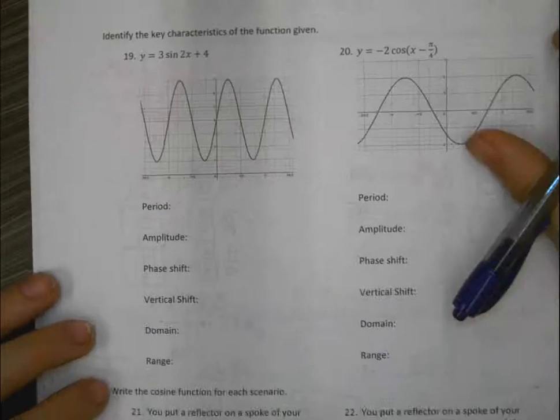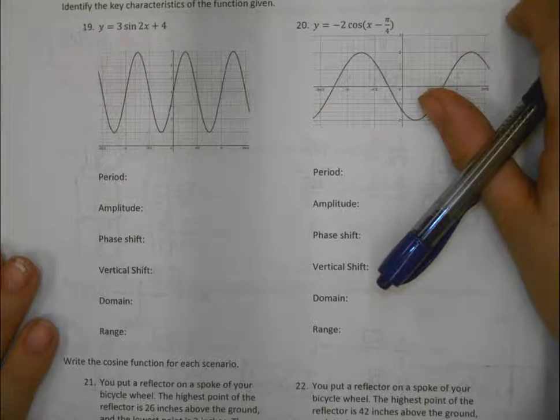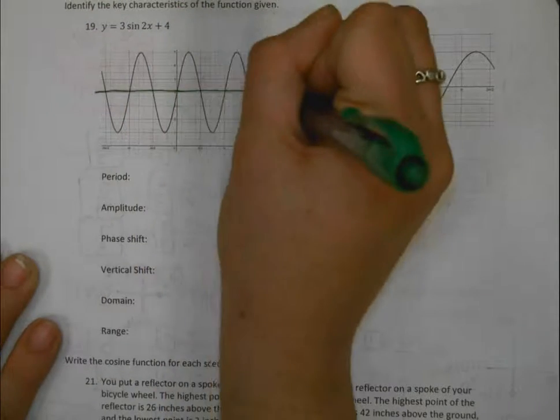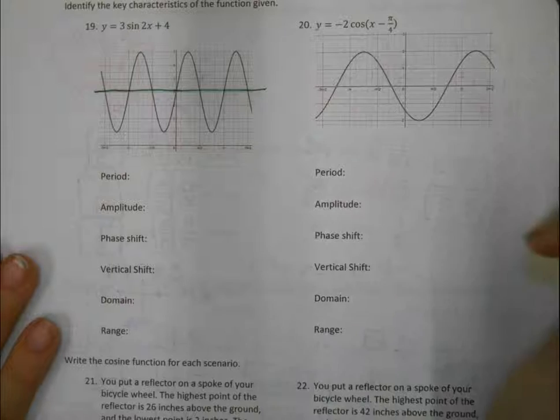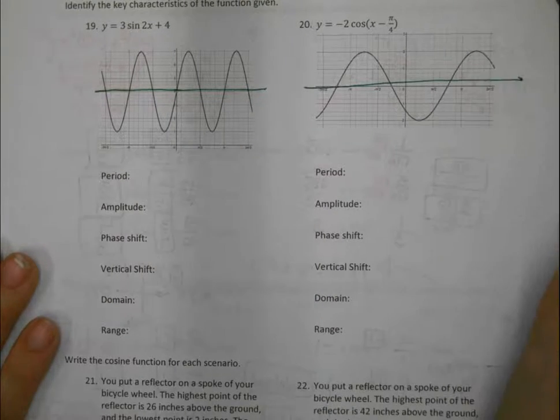Moving on, 19 and 20 give me these graphs and their equations. It wants me to find their period and their amplitude. So I'm going to start off by just highlighting where they're oscillating around, or just bouncing around the middle lines. This one is right there. I cannot draw straight lines.